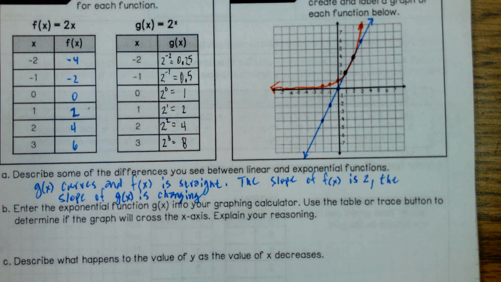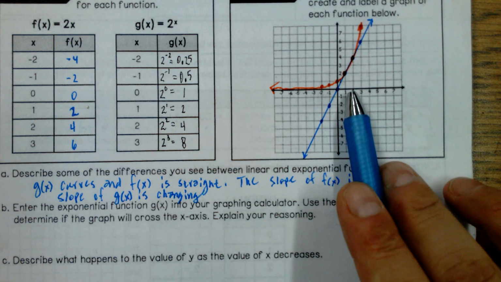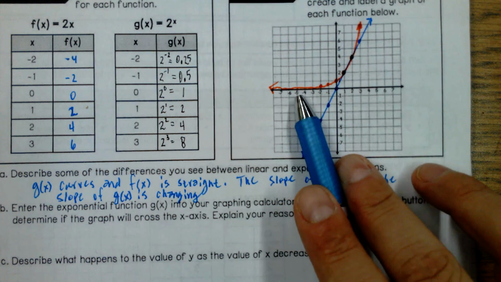We can answer this question without entering it in. We don't have a table feature on these calculators, but we do know this. Determine if the graph will cross the x-axis. Explain your reasoning. So we talked about this.